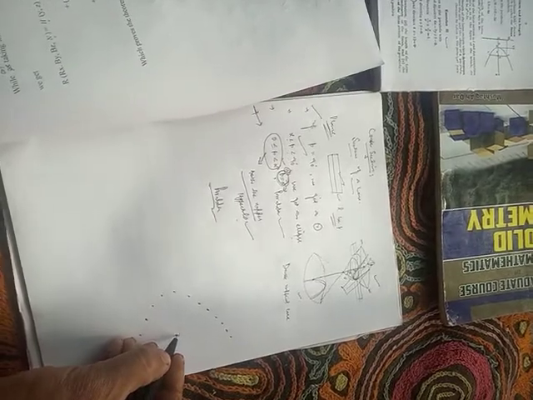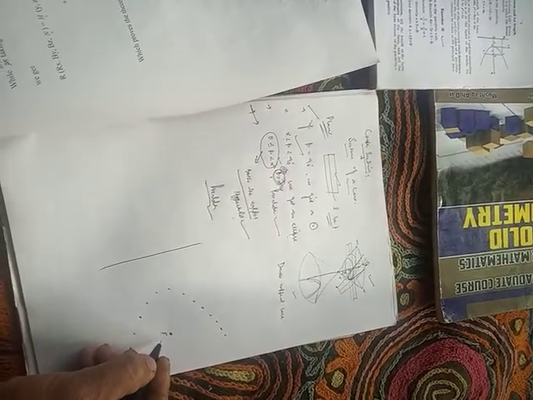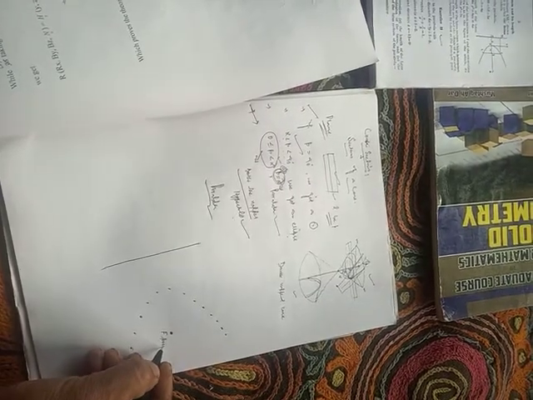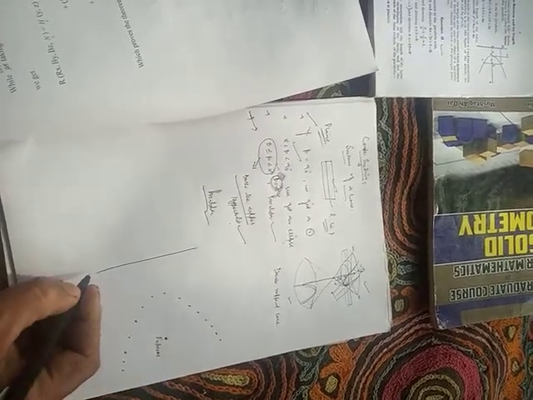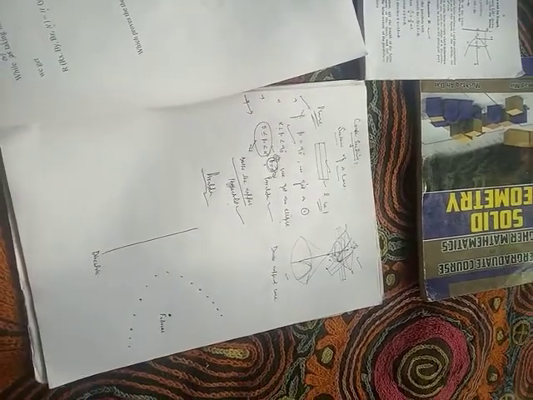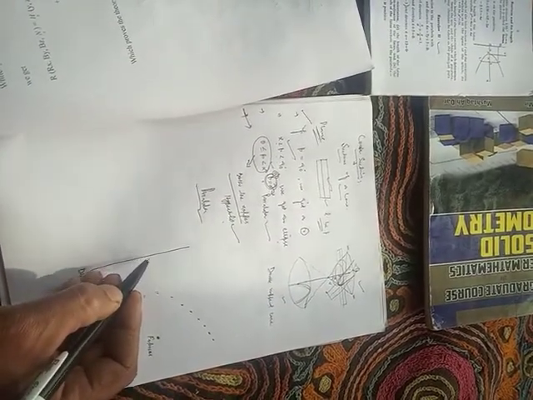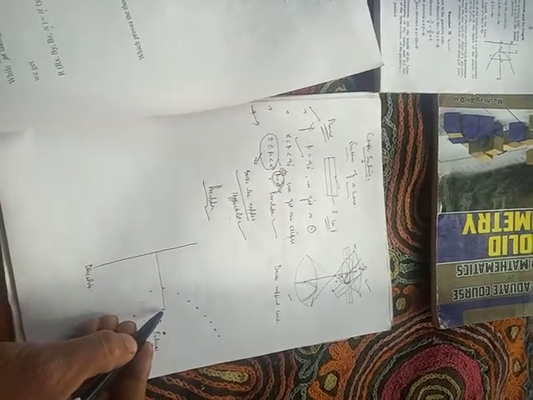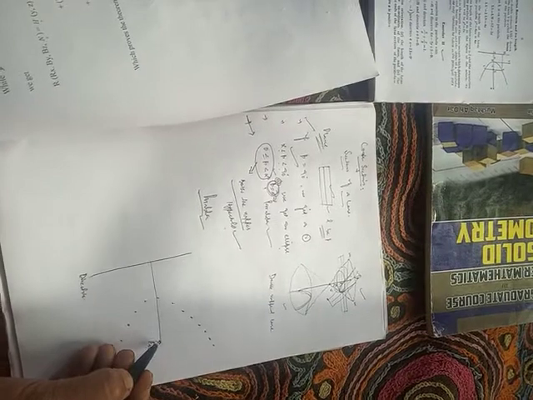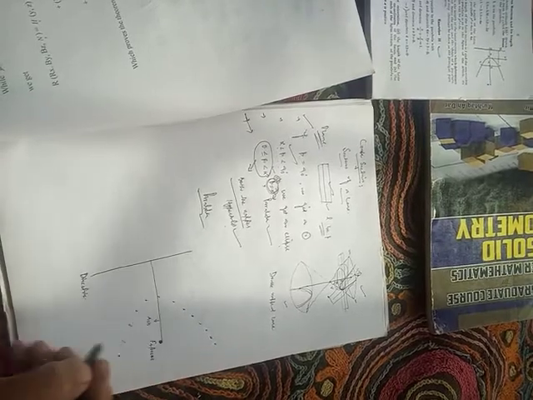Such that it is equidistant from a fixed point, this, and from a fixed straight line, this. This fixed point is denoted by F and is called the focus. And this fixed line is called the directrix. Now, a line passing through the focus and perpendicular to the directrix is known as the axis. This is the axis of the parabola.